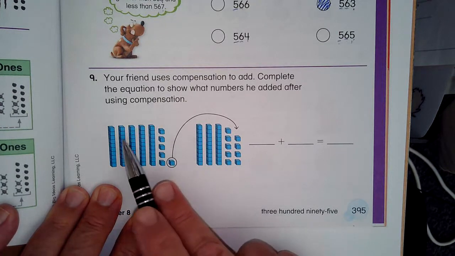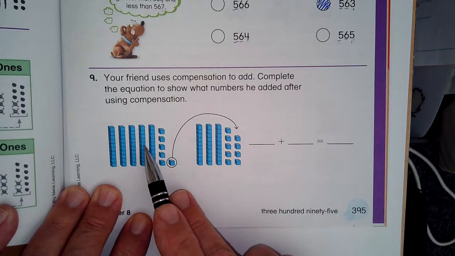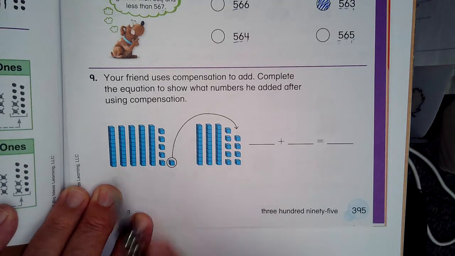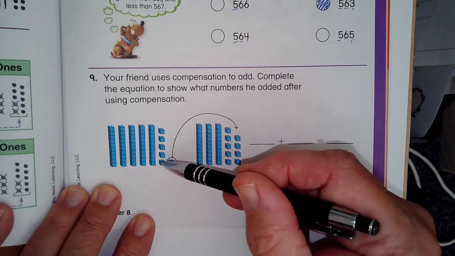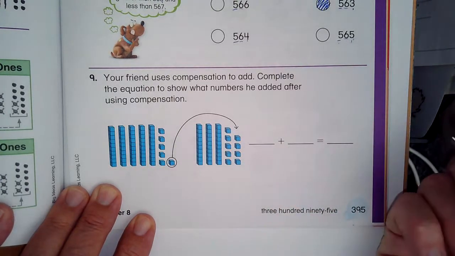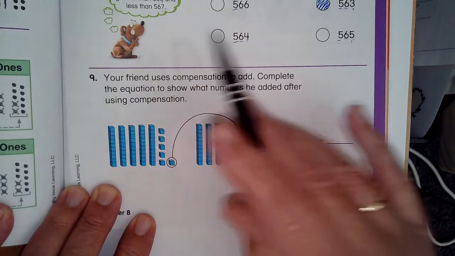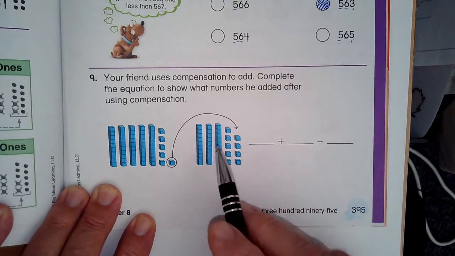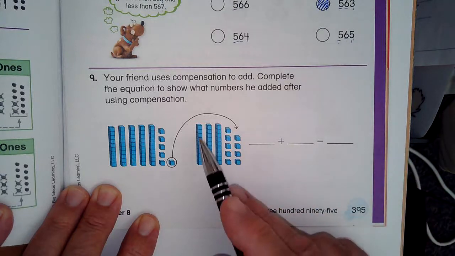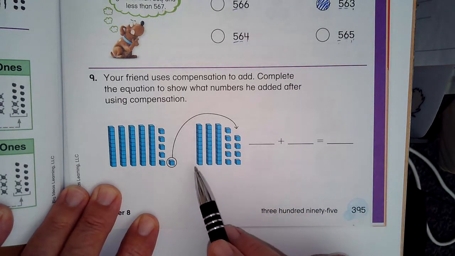Well, let's see. I have 1, 2, 3, 4, 5 sets of 10, right? The lines, the columns like this are 10s. I have 1, 2, 3, 4, 5, and 1 extra. All right, let's just look at all of the pieces that we have. Now I have 1, 2, 3 columns or 3 lines if I was drawing them.